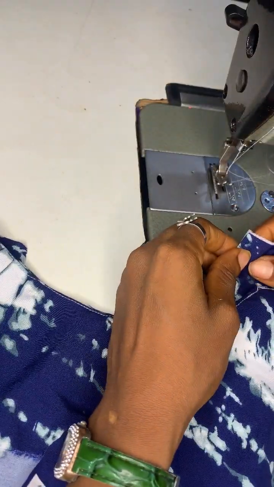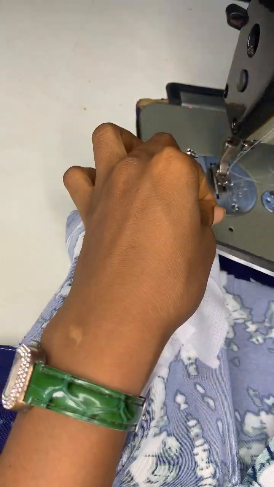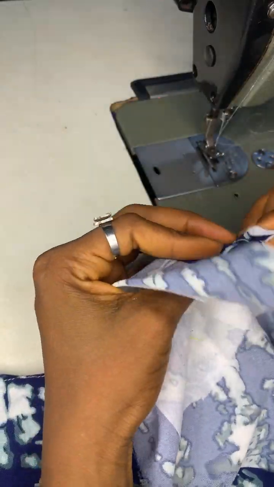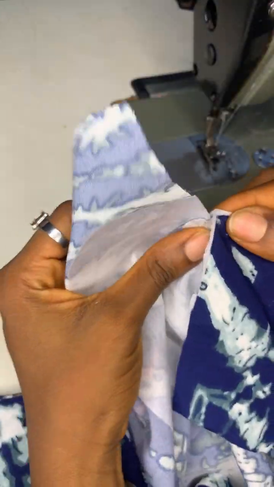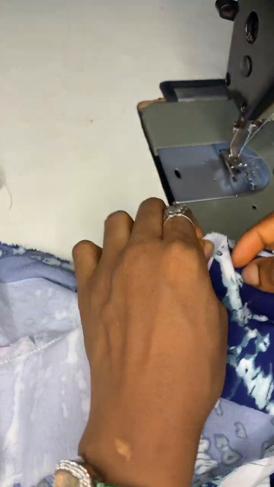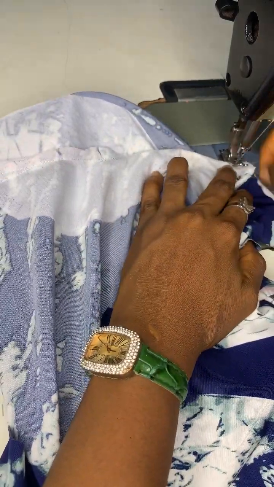Now it's time to turn the shoulder. You're going to be using your back shoulder to turn your front shoulder. Can you see what I'm doing? You place your front shoulder in between that of your back. That is to say, you're going to place it and then flip it over using your facing, so it's just as if the front is in between the back. Do you understand?